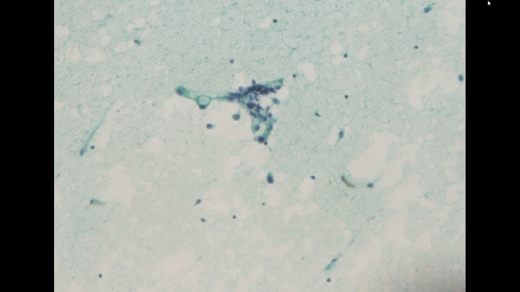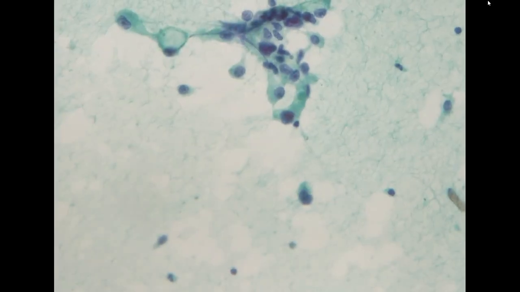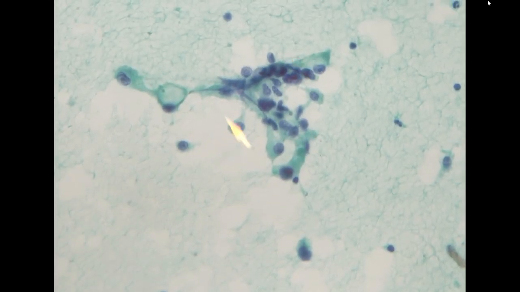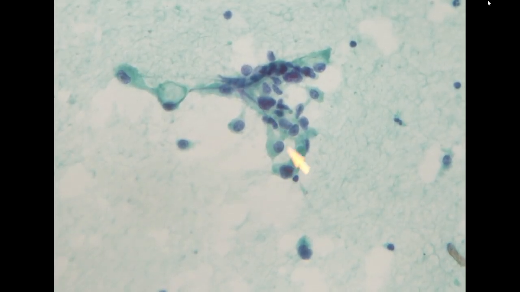In a bone biopsy specimen, usually we only see the hematopoietic component. We won't see these cellular clusters. In this specimen, we do see a cohesive cluster with prominent polymorphism. Some of the cells show very prominent nucleoli.